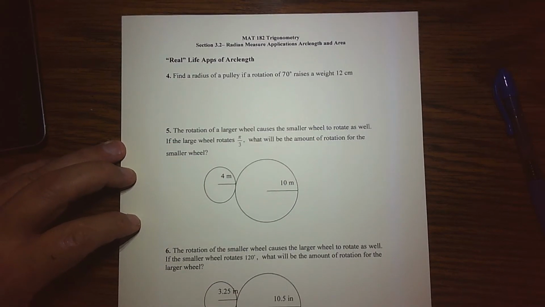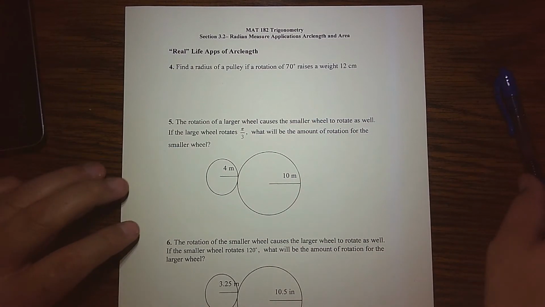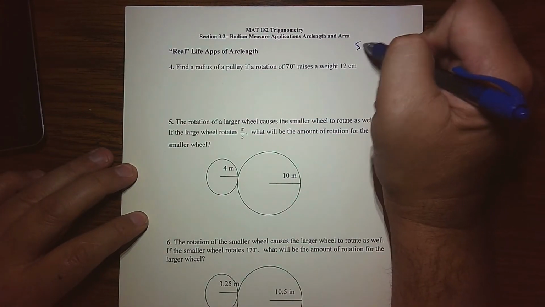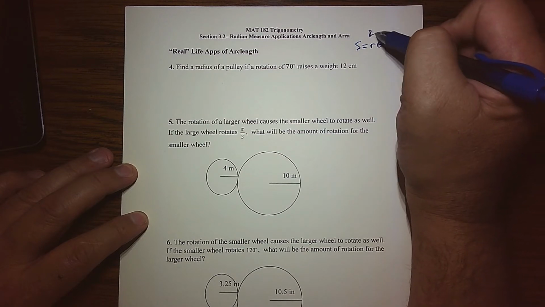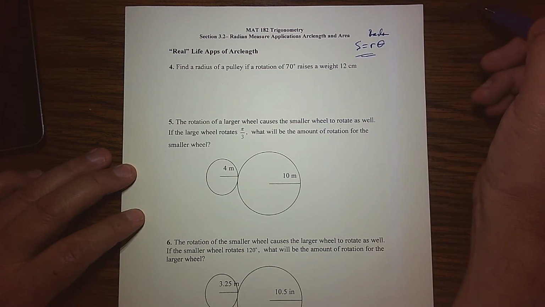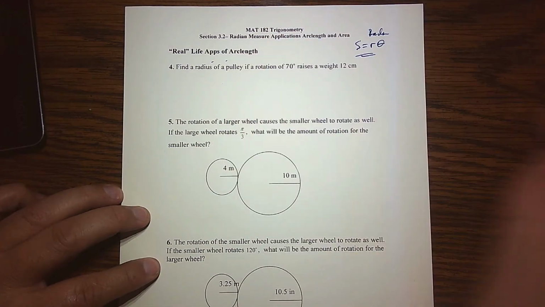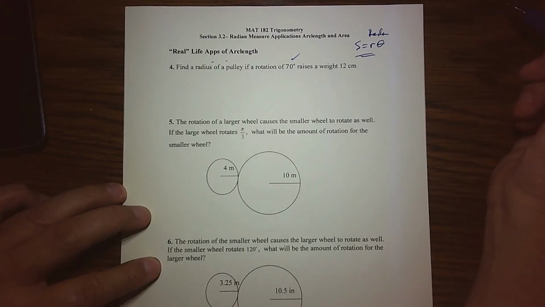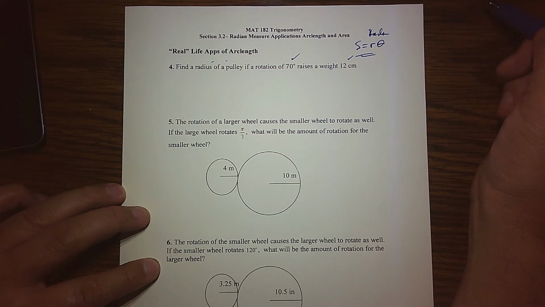Okay, so let's go ahead and use our arc length formula for some real-life problems. Again, remember our arc length is the radius times theta, and we are measured in radians here. So that's a good formula if we're in radian mode. The first problem says we have to find the radius of a pulley if a rotation of 70 degrees raises a weight 12 centimeters.